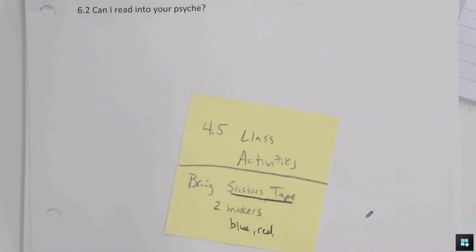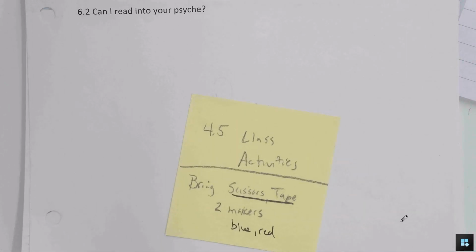This section 6.2 opens with a question, can I read your psyche? So here's what we're going to do. I don't think I'd want to read your psyche. I mean, but here's what we're going to do in 6.2.